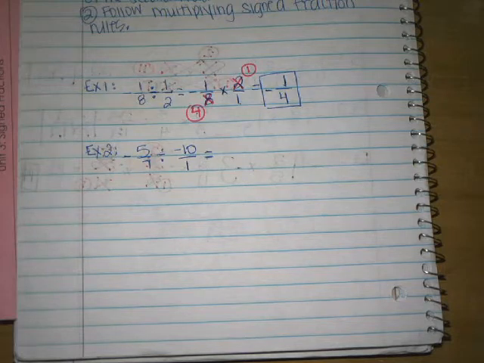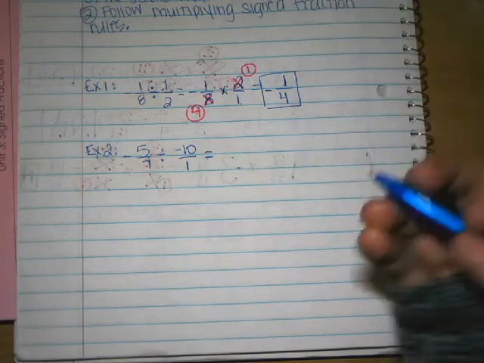The numerator and the denominator both have them. Yeah, that confused me. If the numerator and denominator are both negatives, that means technically the fraction is a positive. Okay, let's keep going, guys.